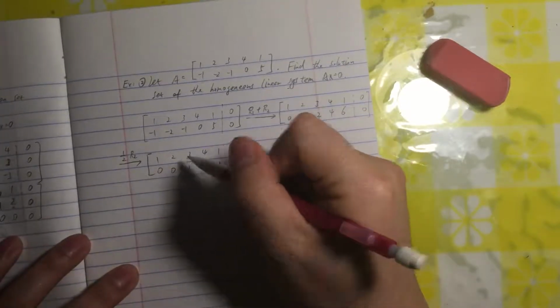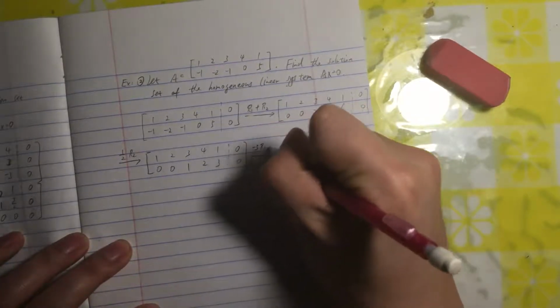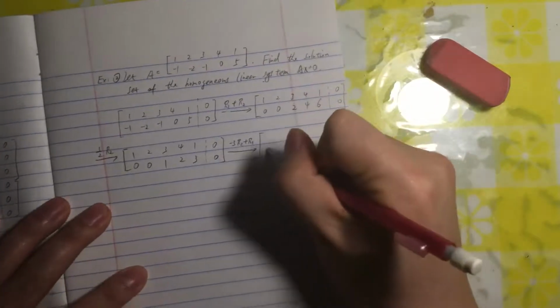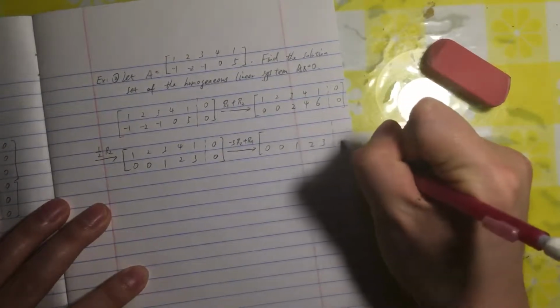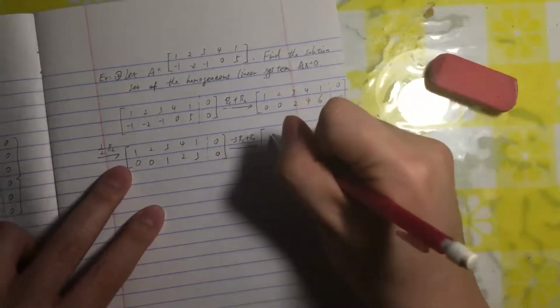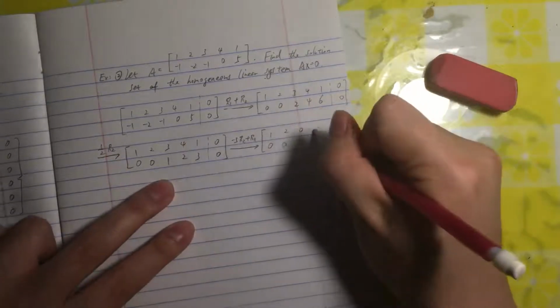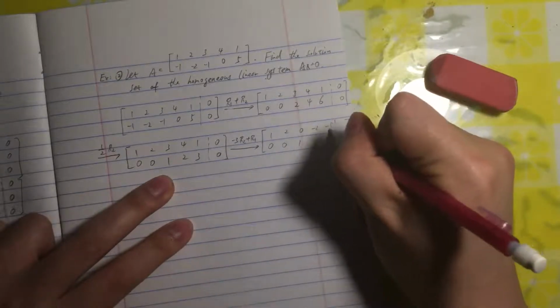Next, try to make 0 here. I can multiply second row by negative 3, add it to the first row. So keep second row the same. 0, 0, 1, 2, 3. Multiply second row by negative 3 added to the first row. I get 1, 2, 0. Negative 6 plus 4 is negative 2. Negative 9 plus 1 is negative 8. 0.